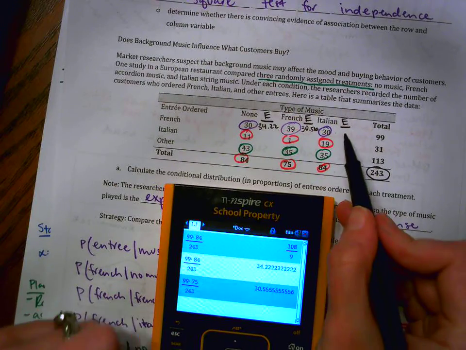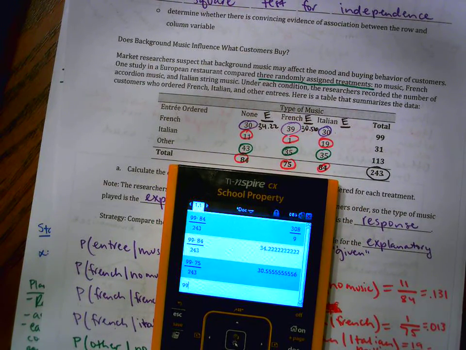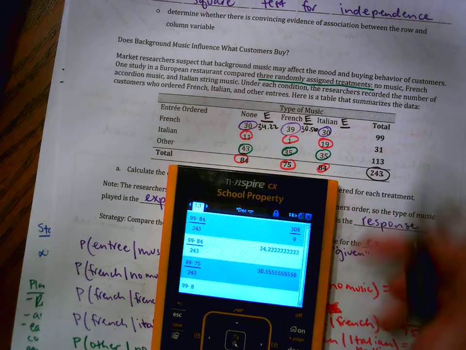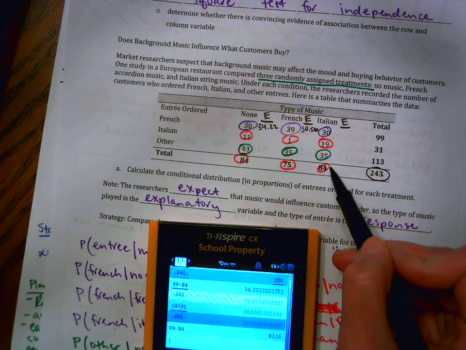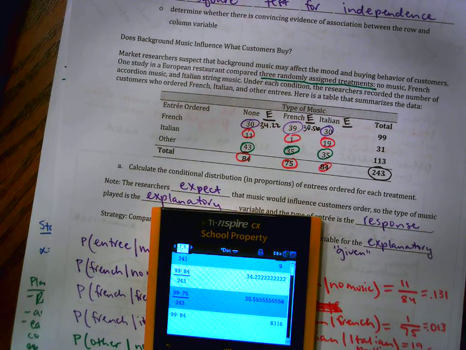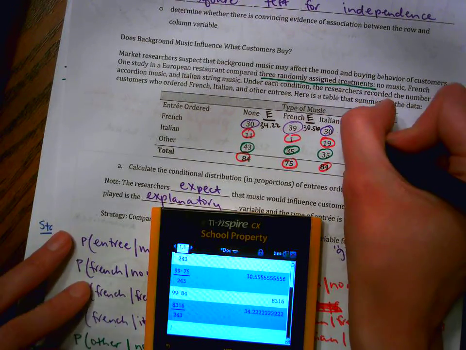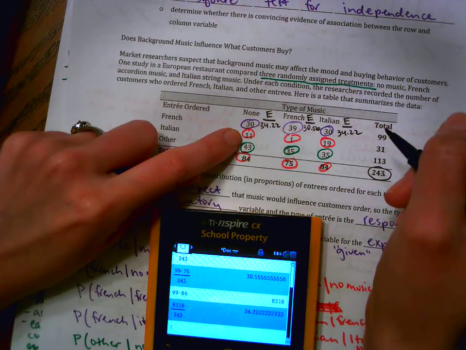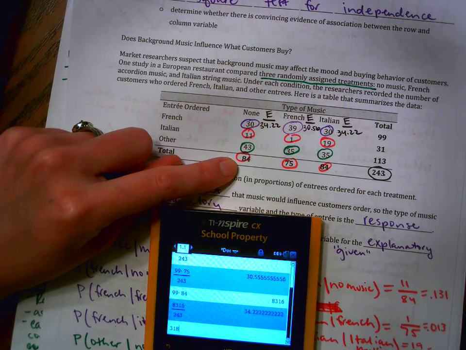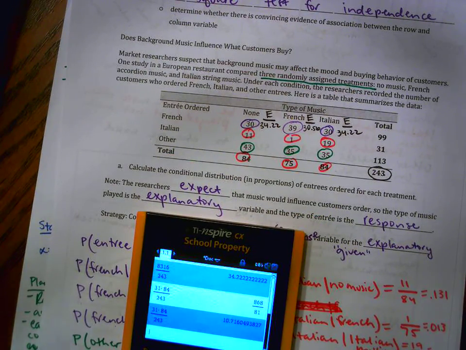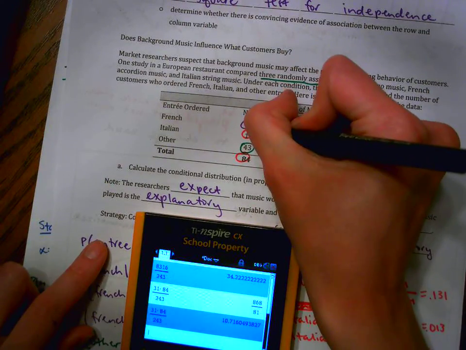And then this one, the row total is 99, column 84, divided by table 243, and you get 34.22. Okay, and you would keep going. So then for the 11, the row is 31 times column is 84 and divided by the table, so on, and you get 10.72. And you would keep going, so you can do this on your own.